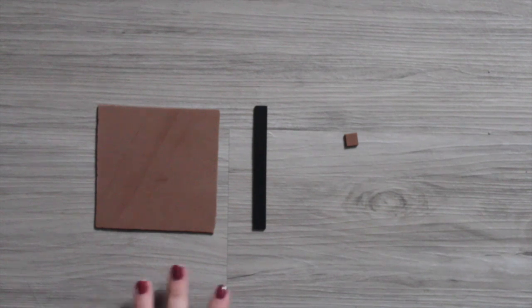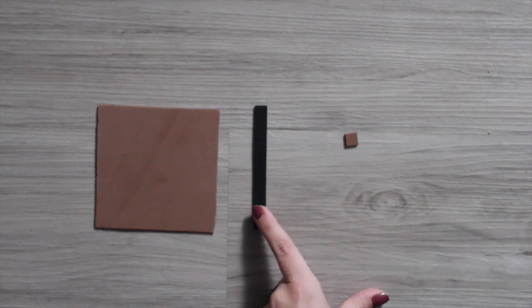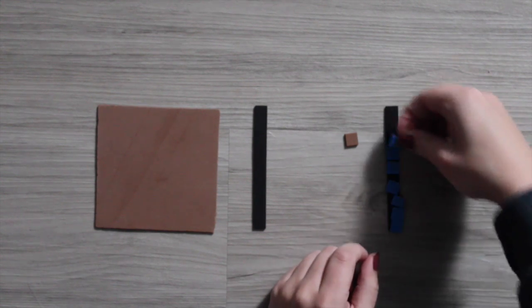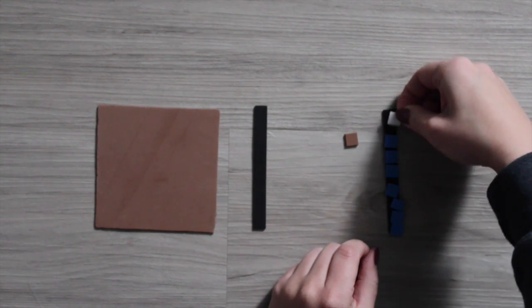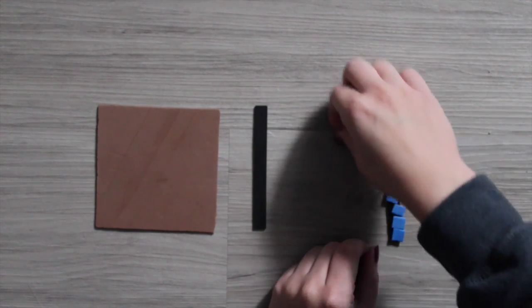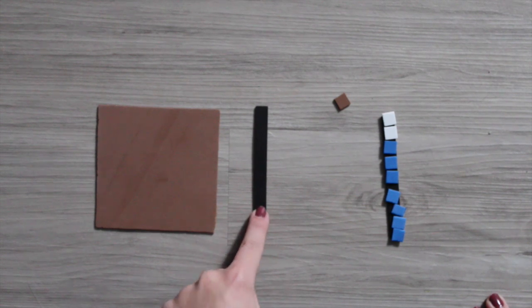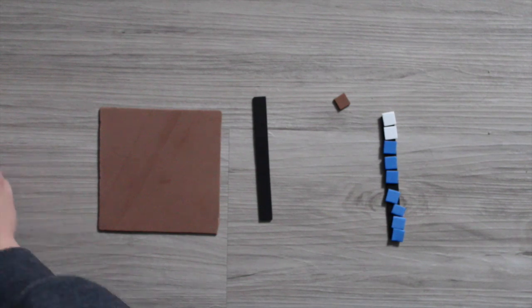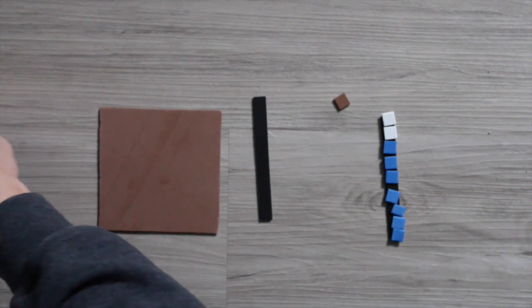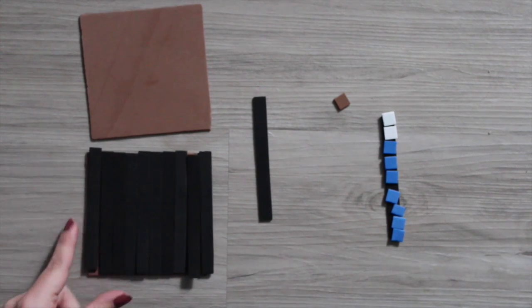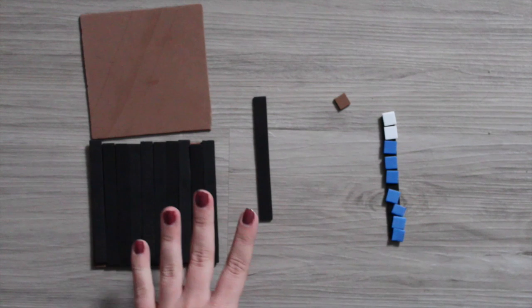So for the foam ones like I have, you can show the students that there are 10 ones in the 10 stick. So you can physically show them that there are 10 ones and let them do this too, so they know. And then you can also show that there are 10 tens in the 100th block. So they better understand how these things work.